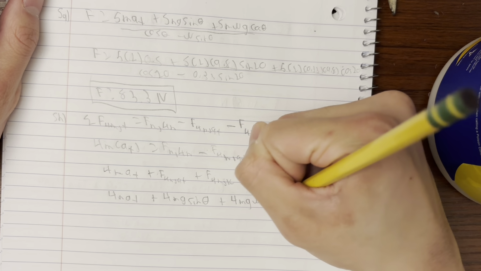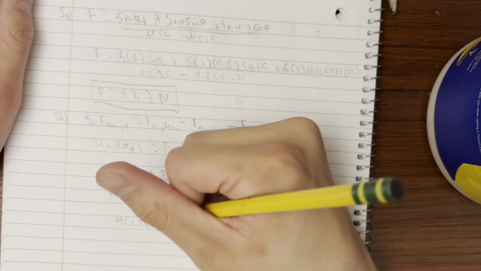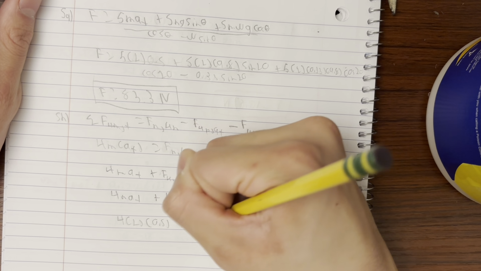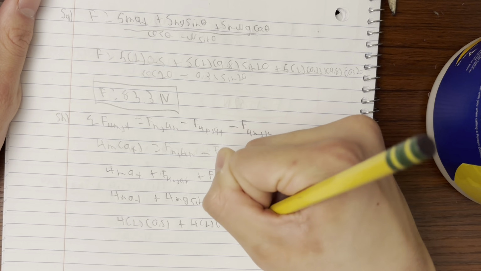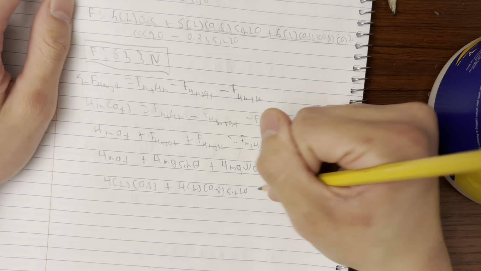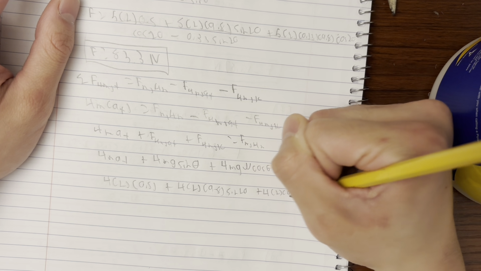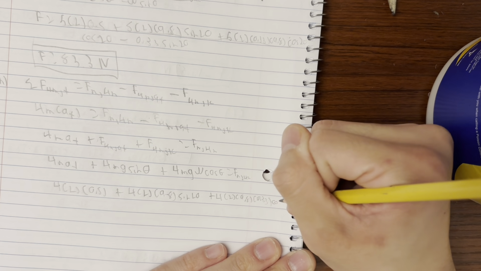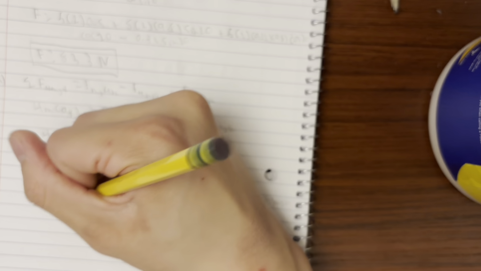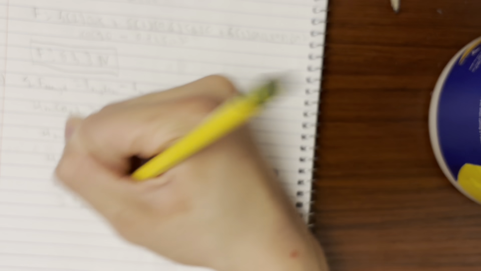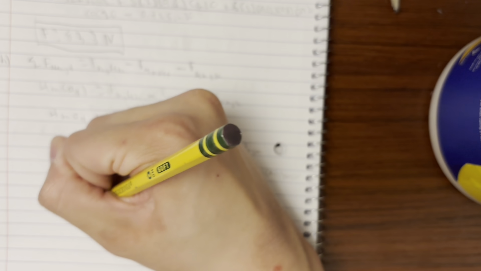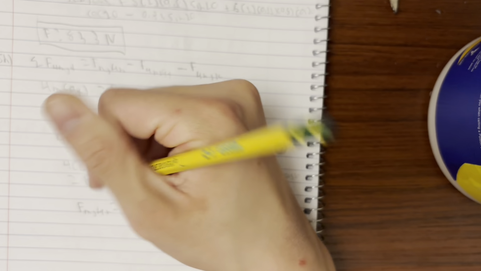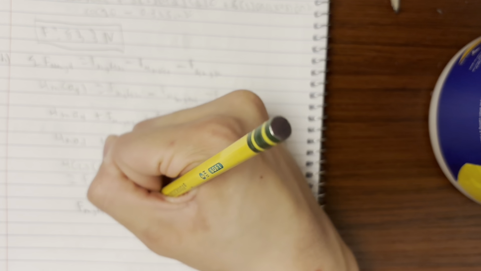And then we can just plug our numbers in. So 4 times 2 times our acceleration of 0.5 plus 4 times 2 times 9.8 sine of 20 plus 4 times 2 times 9.8 times 0.33 cos 20, which is equal to F of m on 4m. If you simplify that, F of m on 4m is equal to 55.13 newtons.